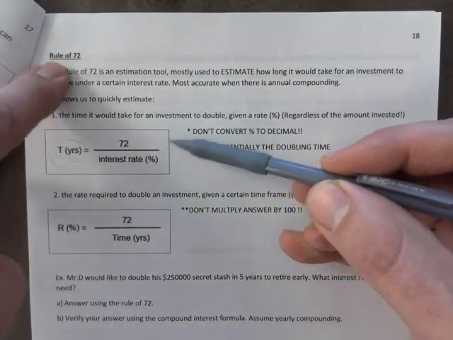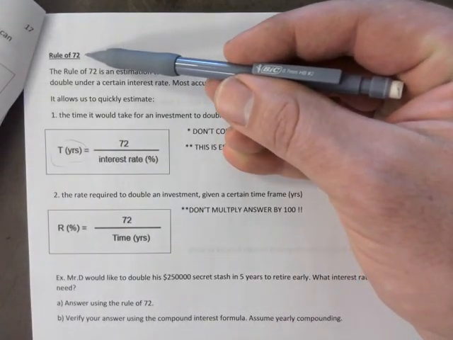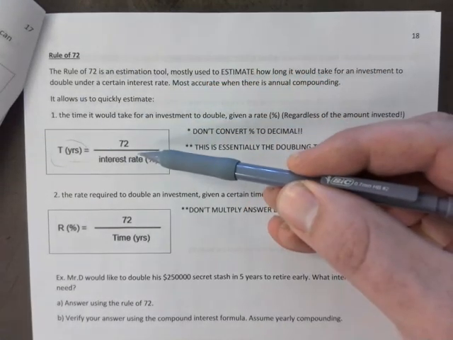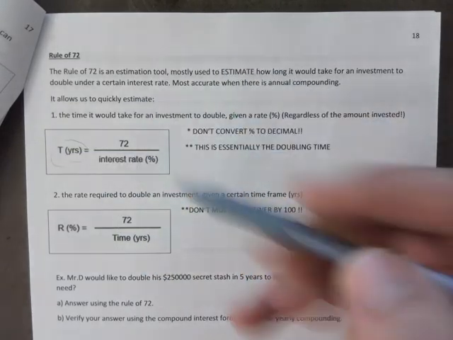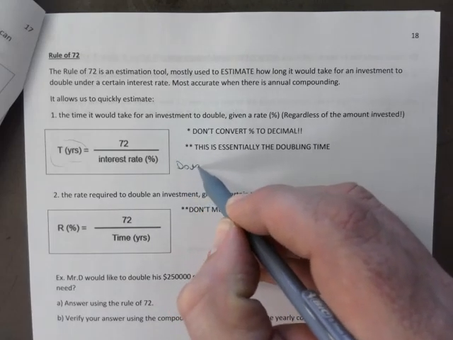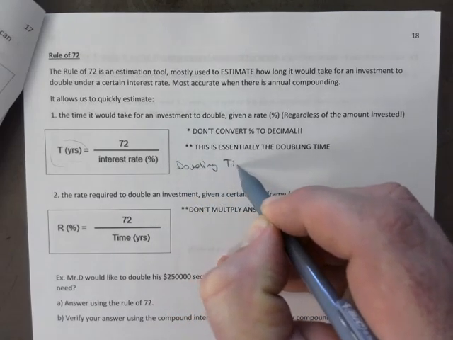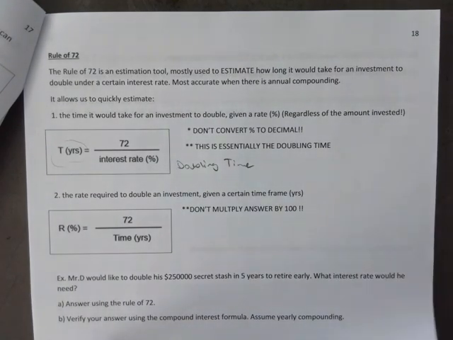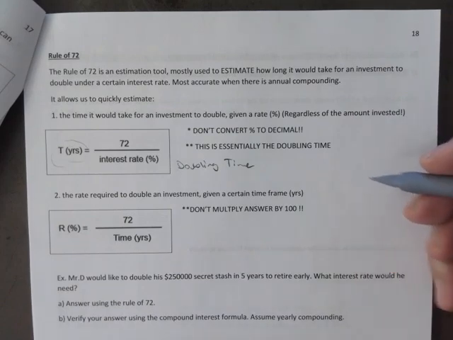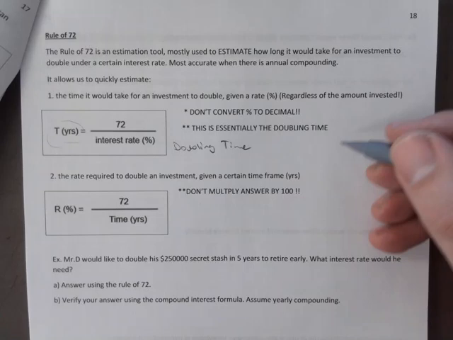So make sure you have the rule of 72 on your study sheet and have this formula as well as this one. But if they ask for doubling time, you should have doubling time next to this one. Okay, so you can sometimes make estimations based on that, and we'll talk more about that as time goes by. But doubling time, just a quick example.